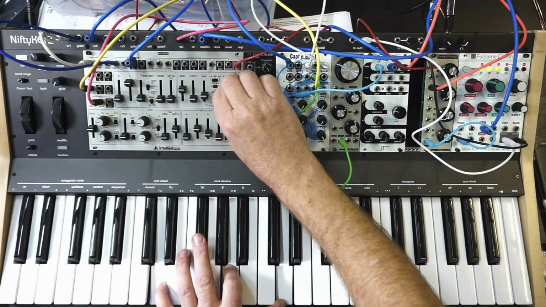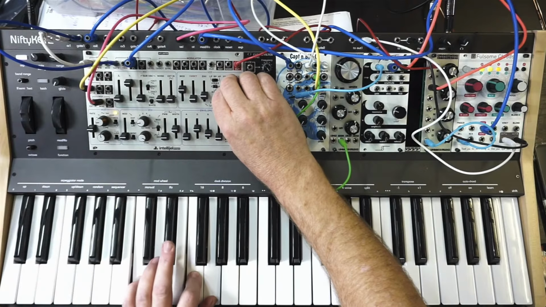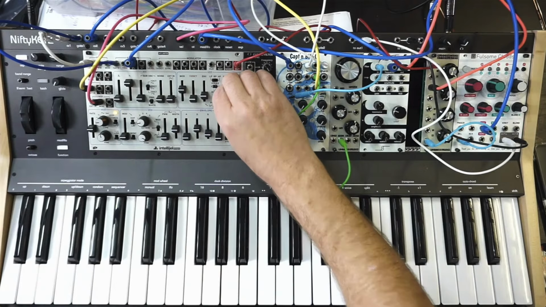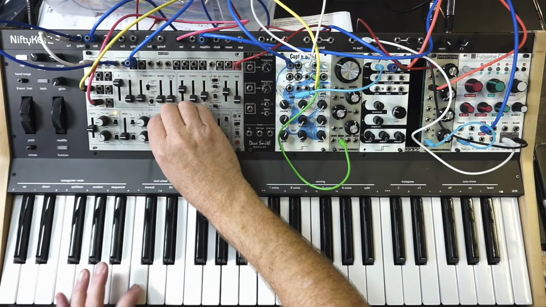That's your kind of acid type sound, which I suppose you might be familiar with. But maybe some other sounds would be, why not pulse width modulation? It seems to be what I'm known for.